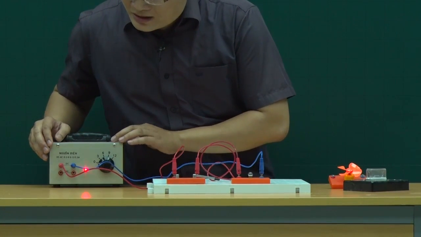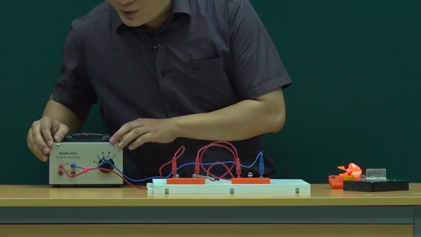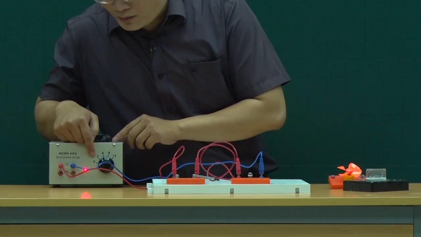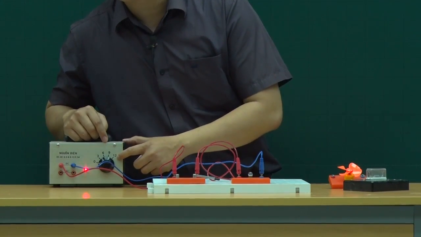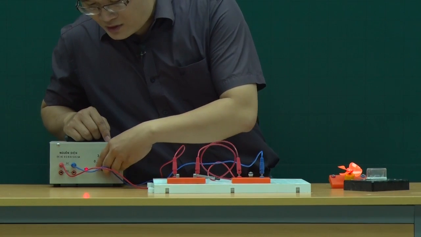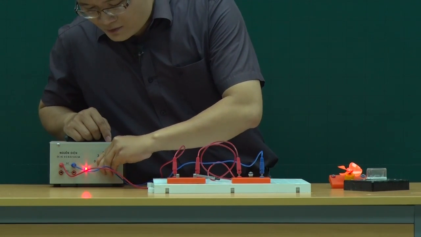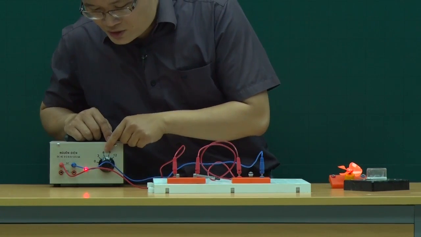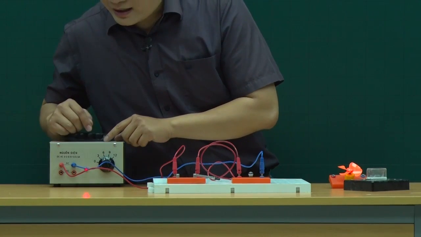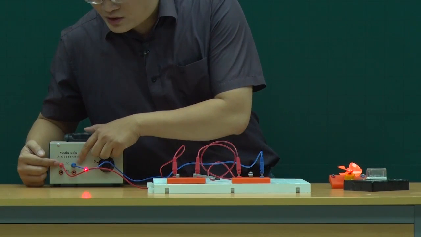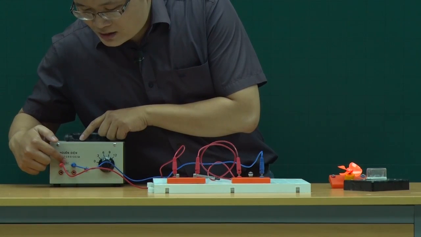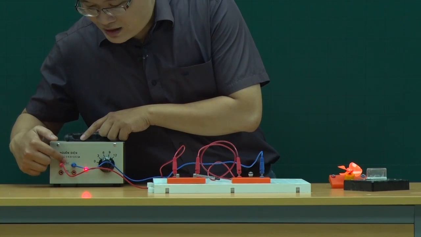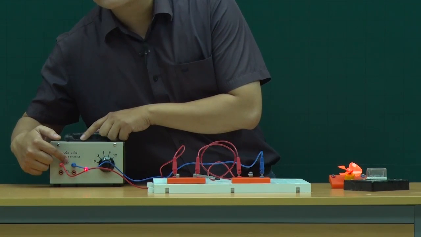This electric source can provide a voltage from 0 to 12 volts. For instance, I want to apply a voltage of 6 volts to the conductor, so I switch to the mode of 6 volts. And of course, I will use the DC port, which corresponds to direct current.